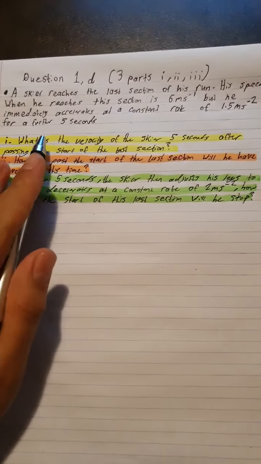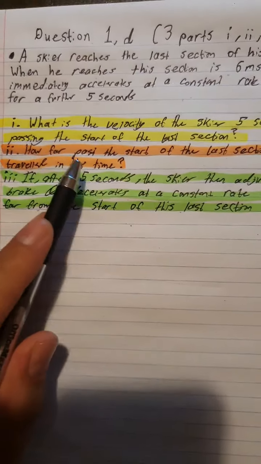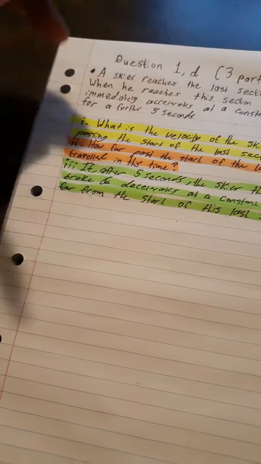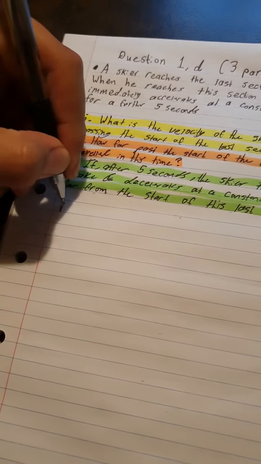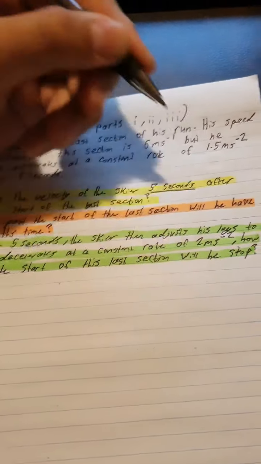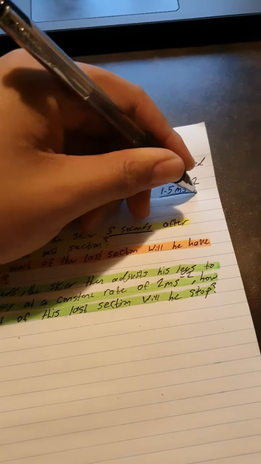Okay, so first part. What is the velocity of the skier 5 seconds after passing the start of the last section? Right, so first of all, we're given 5 seconds, and we're given 1.5 meters per second squared.